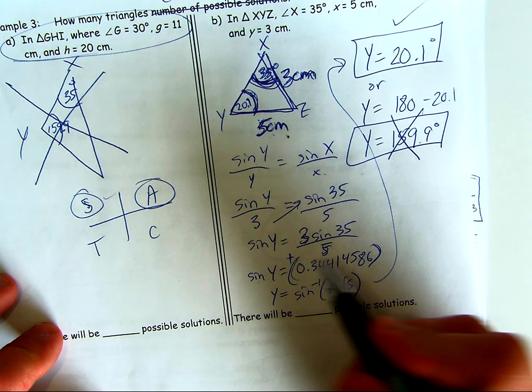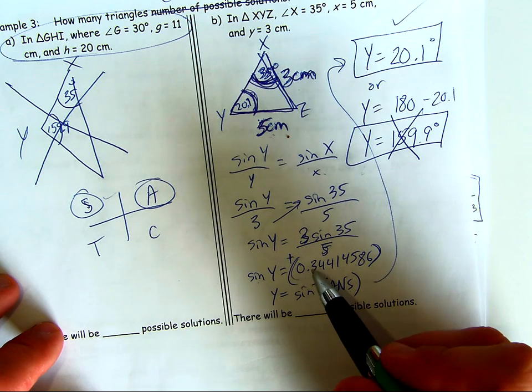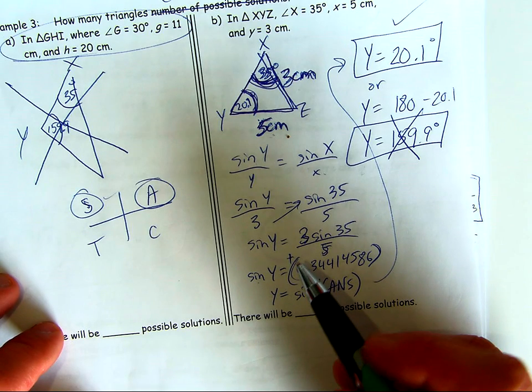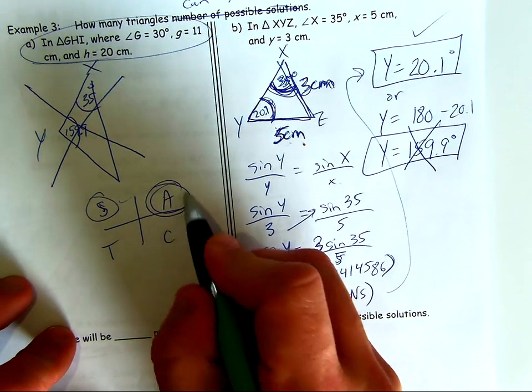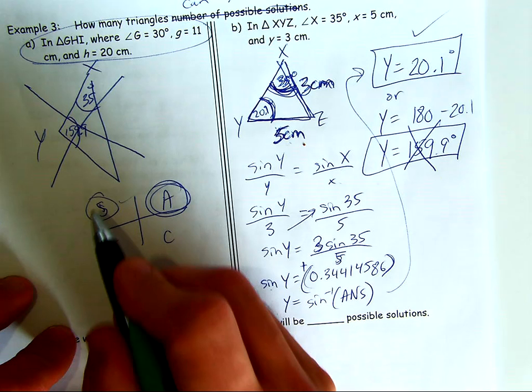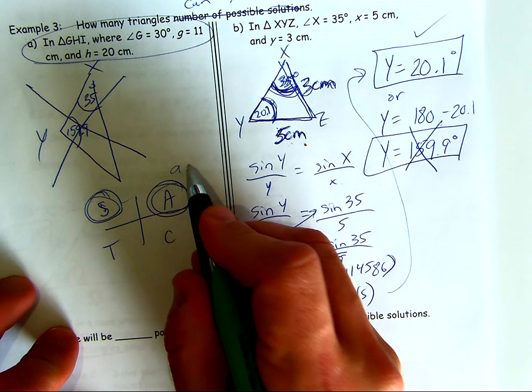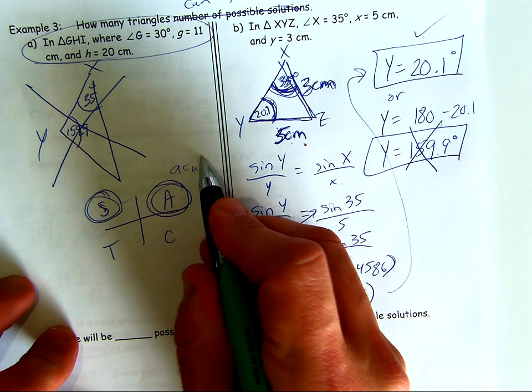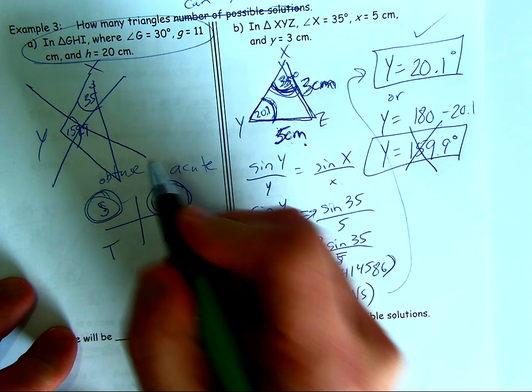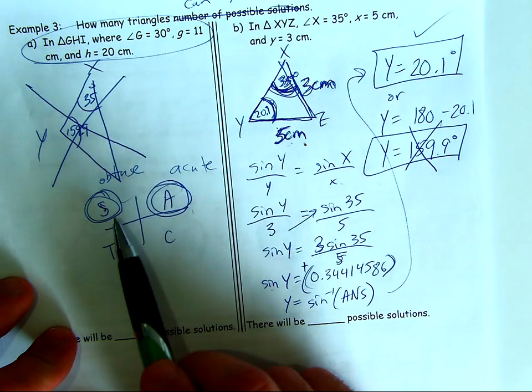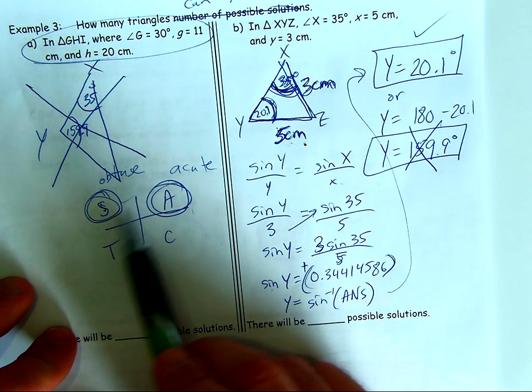Again, if you have sine y is equal to a positive number, from our last section, I know sine is positive in quadrant 1 and in quadrant 2. In quadrant 1, I will get an acute angle. In quadrant 2, I will get an obtuse angle. Acute angle between 0 and 90. Obtuse angle being between 90 and 180.